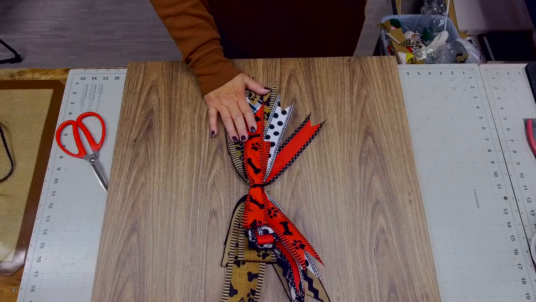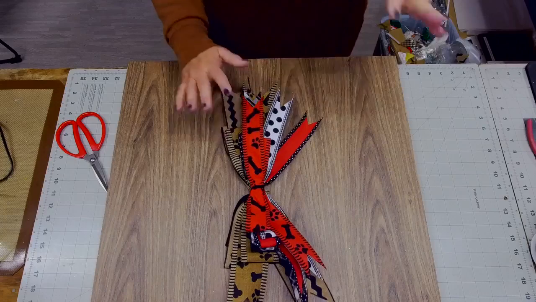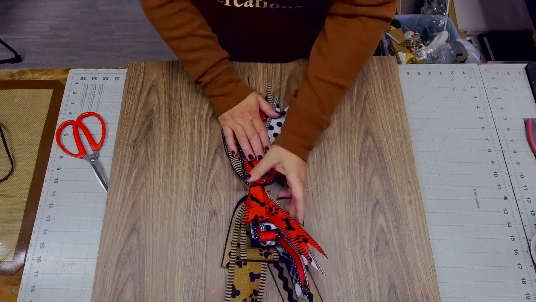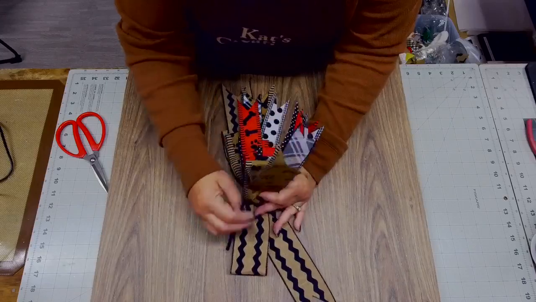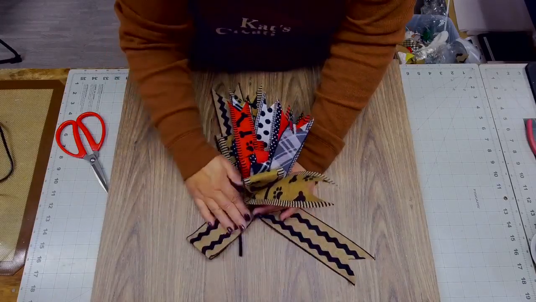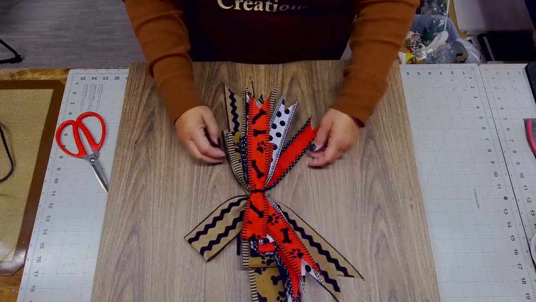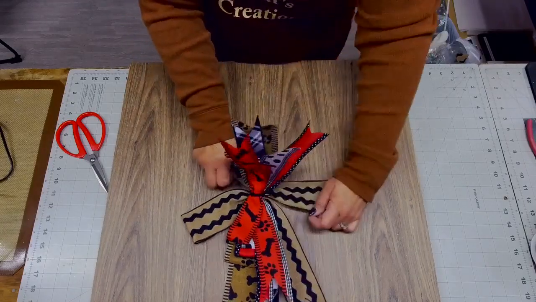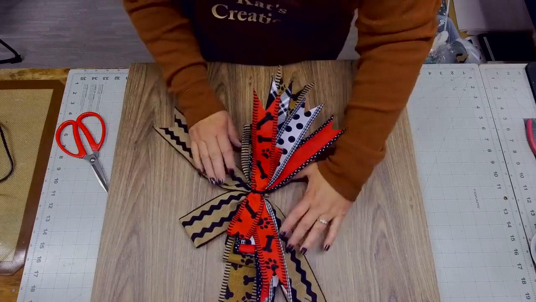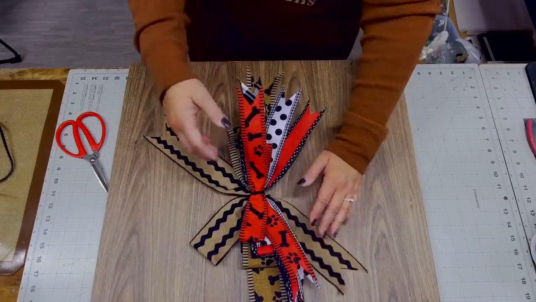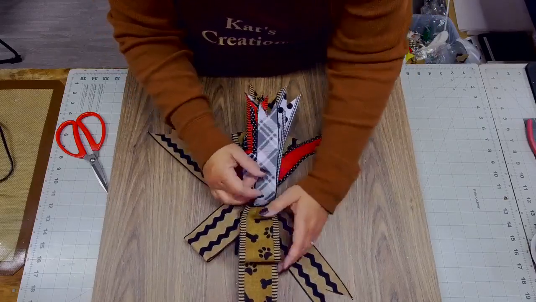Let's fluff the normal way and then figure out where we're going to put our sign. So we're just going to separate loops from tails. So we've got the tail going to the left, loop to the right. Find that same ribbon on the opposite side and go opposite. So loop to the left, tail to the right. This way they're going to be vertically opposite. Find your next one.